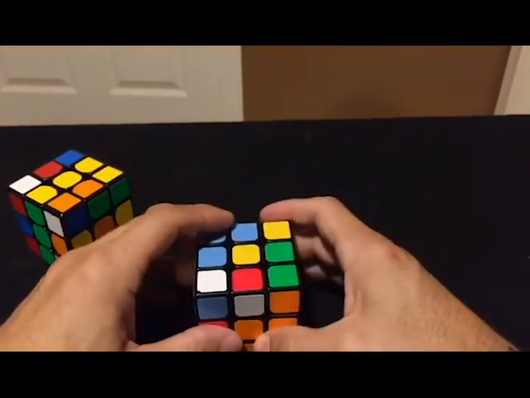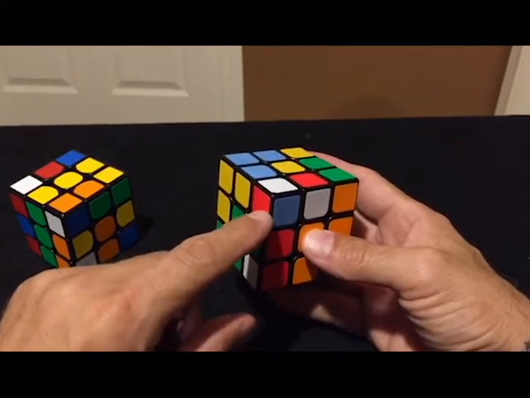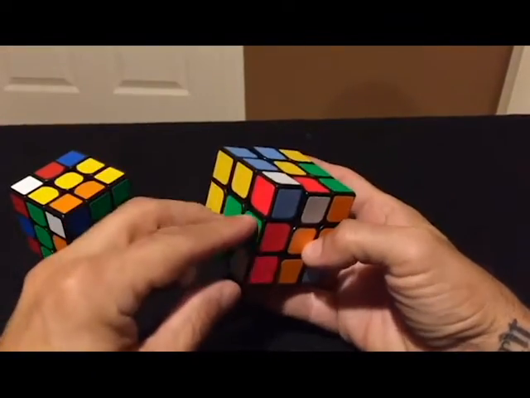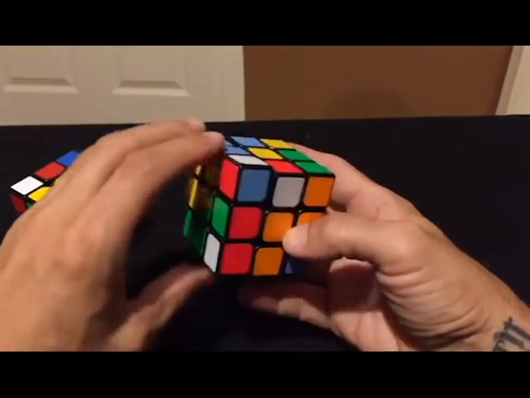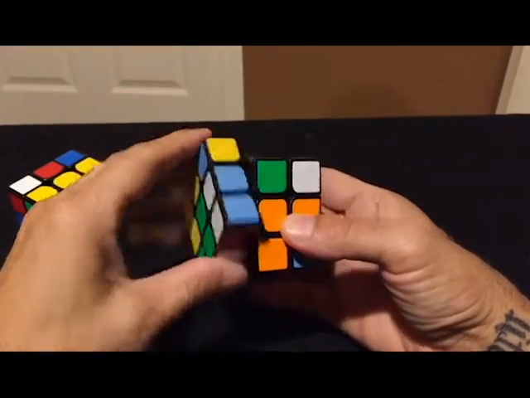What that does is that rotates. Like if you look at this particular cube, this one right here, and I do that move on this side, watch, this is blue, red, and white. Watch this cube. It's going to go to the corner, okay? Right?